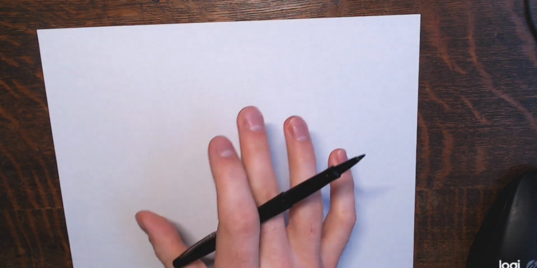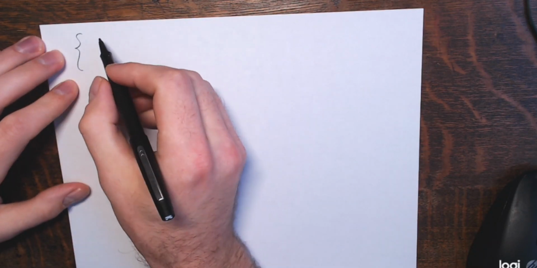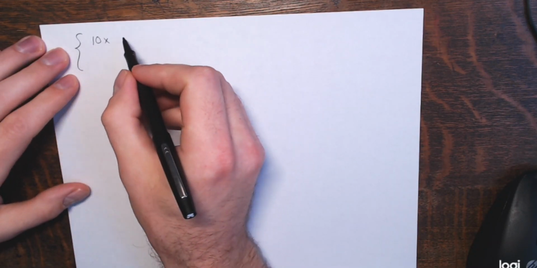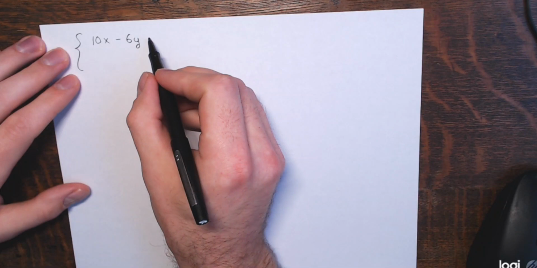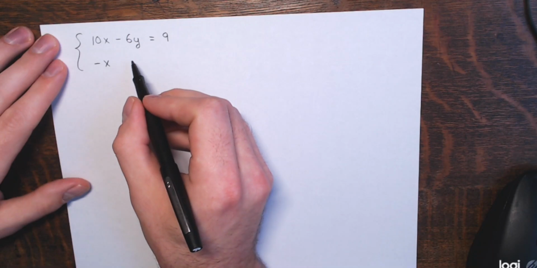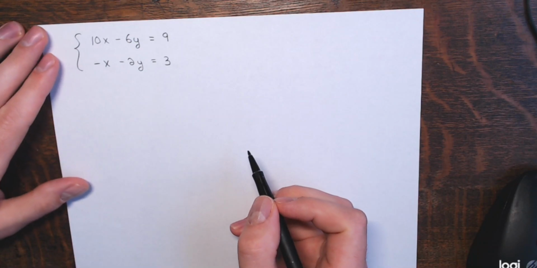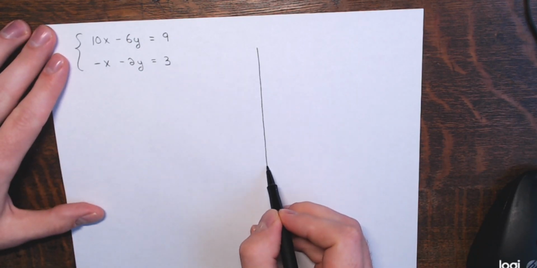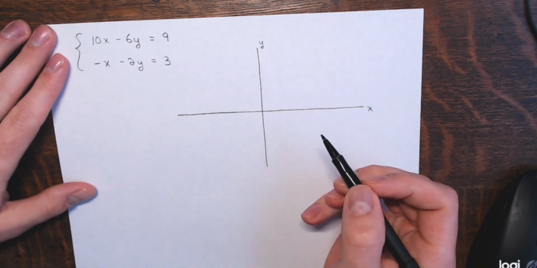And if you want to, we could make little graphs. Make some graphs by hand, even though my graphing by hand isn't going to be great because I don't have graph paper. But the system we're given, 10x minus 6y equals 9, and then negative x minus 2y equals 3. So I can get a rough idea. Again, this isn't going to be great, but I'm going to get a rough idea where the solution is just by making a quick graph.